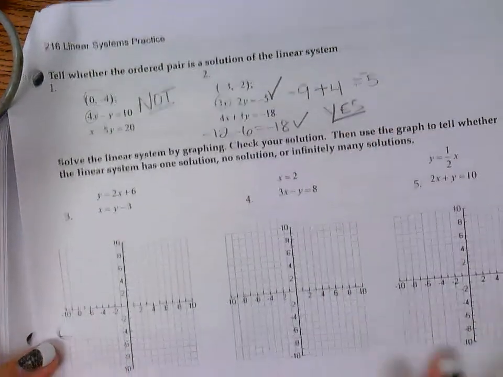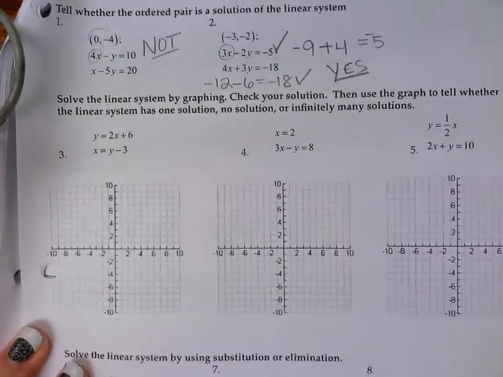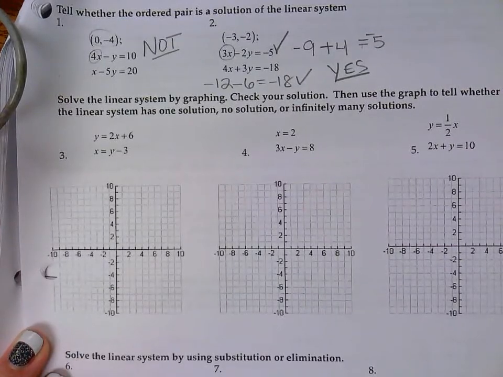So now you're going to pause the video and try examples 3, 4, and 5, graphing them to find the intersection.